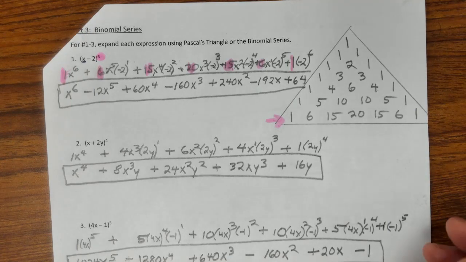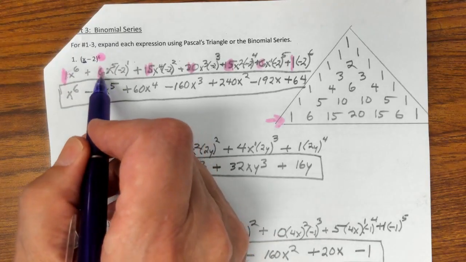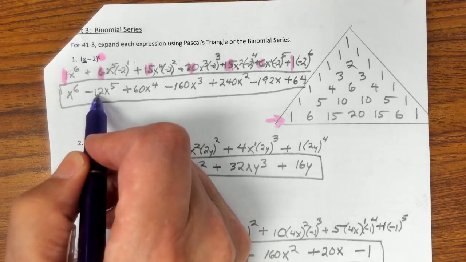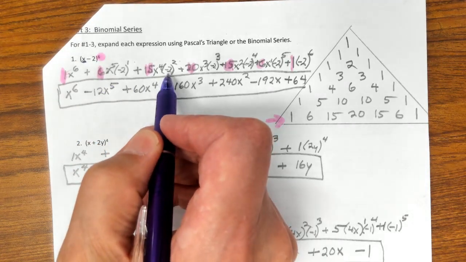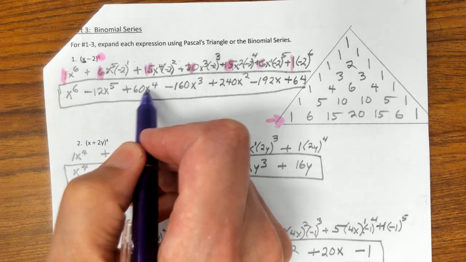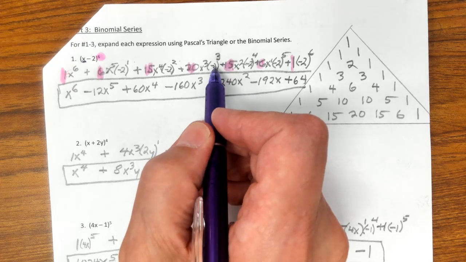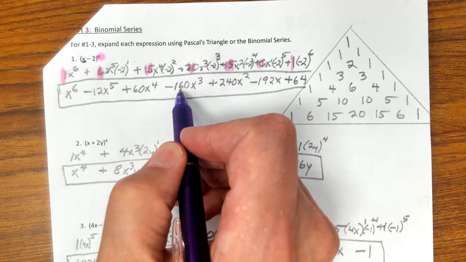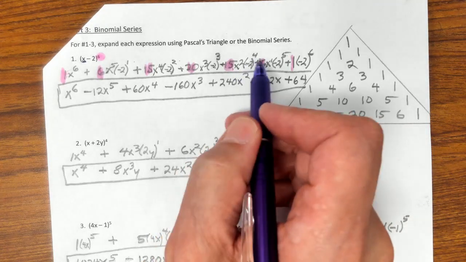But then you've got to simplify things. Not much to do here. Let's start just playing on x^6. Here you'll need to multiply the 6 times the -2 and get -12. Don't forget your x^5. Do the exponentiation first here. -2 squared is 4. Times 15 gives you the 60. Don't forget the x^4. Here, -2 to the 3rd is -8 times 20 gives you -160. Carry down the x^3.